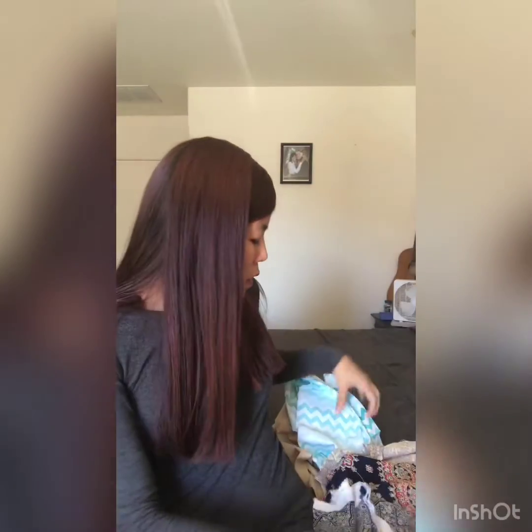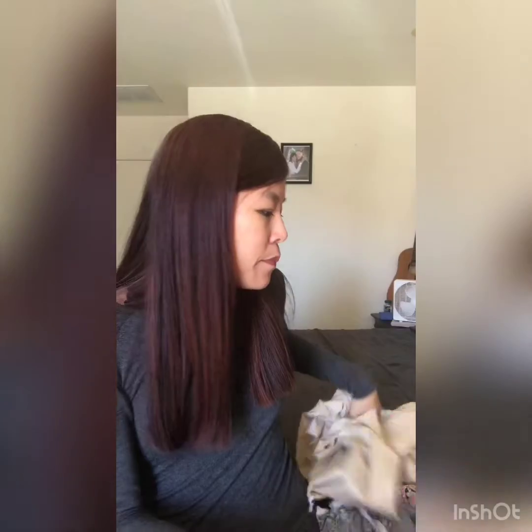And then as you can see with the patterns, it's pretty easy to tell which side is the wrong side from the right side. On the solid one, it's harder to tell which side is the right side and which side is the wrong side. I don't really feel like there's too much of a difference between the wrong side and the right side on a woven.